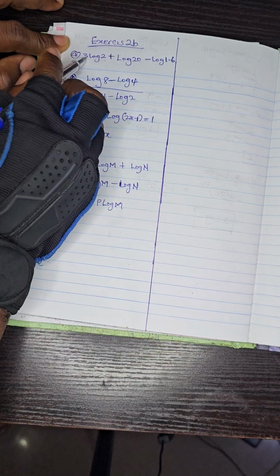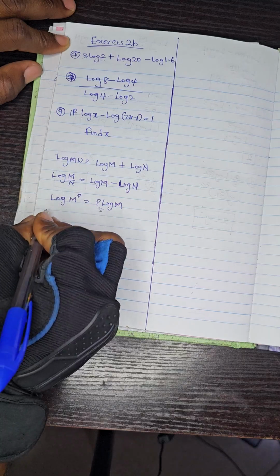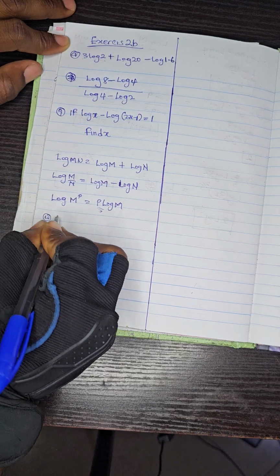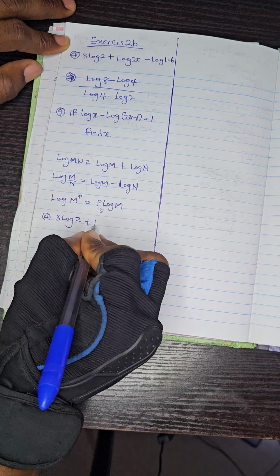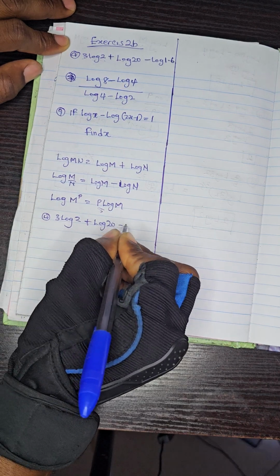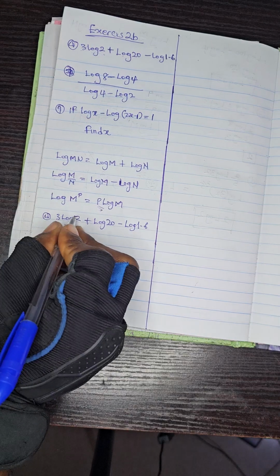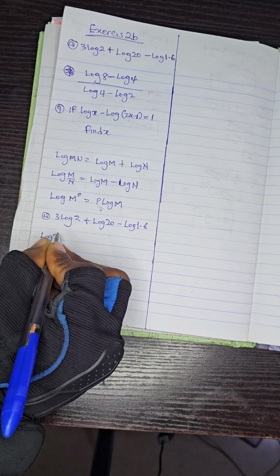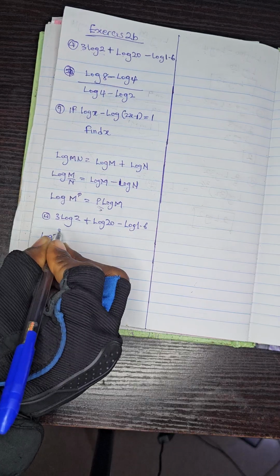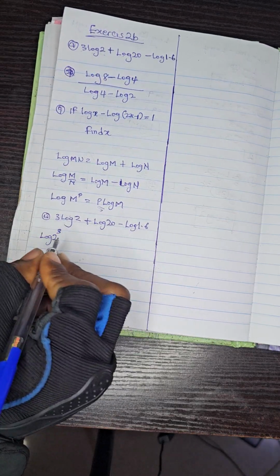Now for this, we use this law. So this 3 will come here. Okay, let me write it out first. 3 log 2 plus log 20 minus log 1.6. So this raised power, it will be log 2 raised to power 3. Now this is plus, so these two will multiply each other.